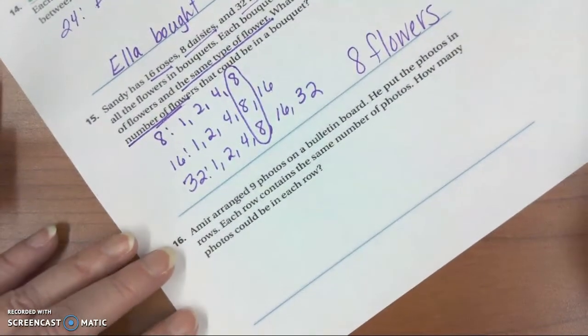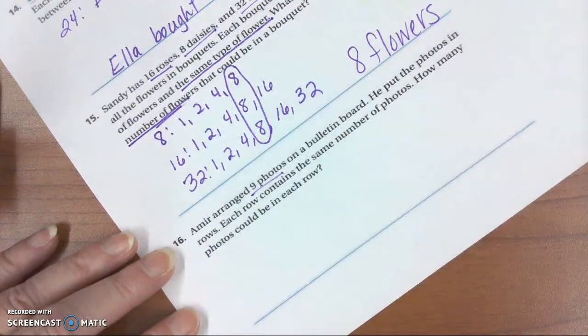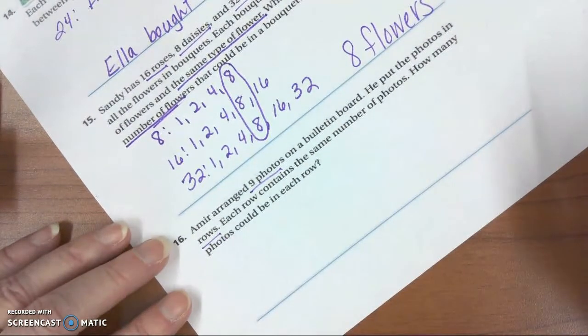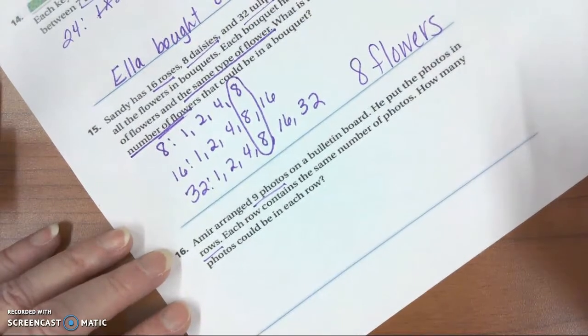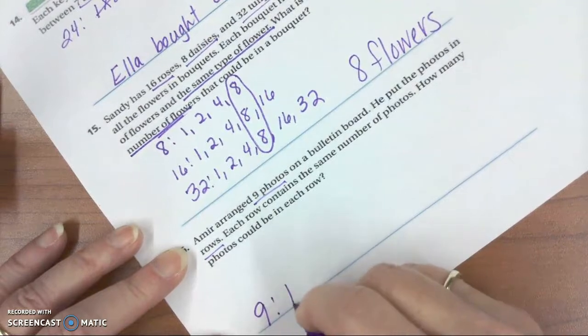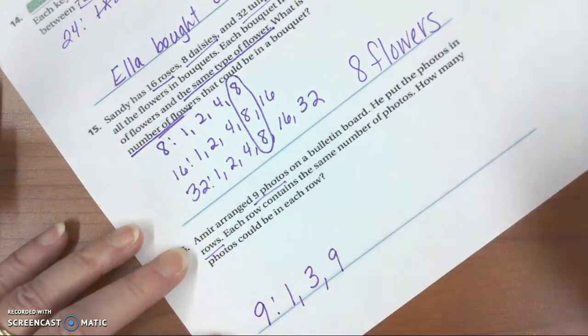Number 16, Amir arranged 9 photos on a bulletin board. He put the photos in rows. Each row contains the same number of photos. How many photos could be in each row? Well, when we look at that problem, we're looking for the factors of 9, which are 1, 3, and 9.